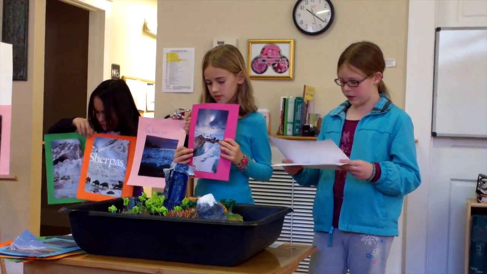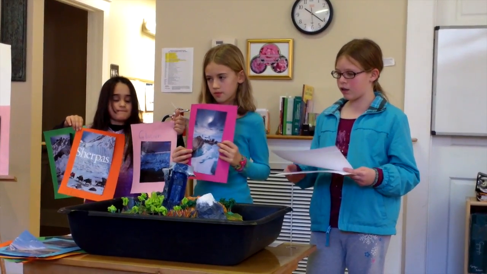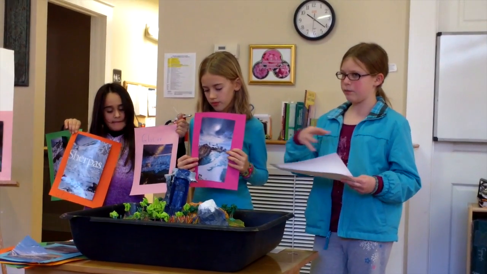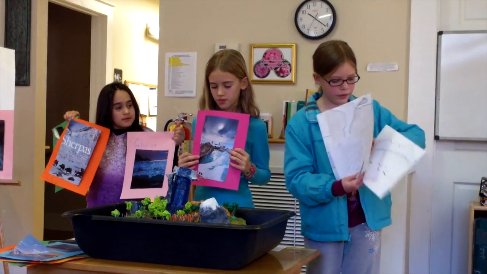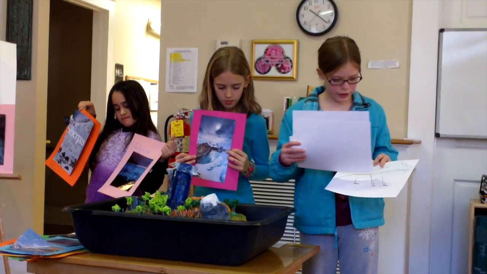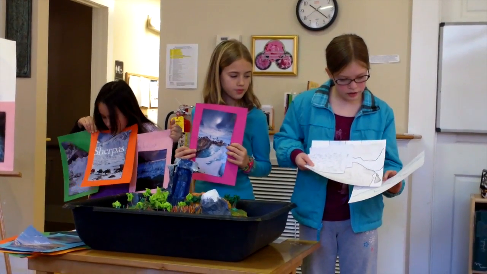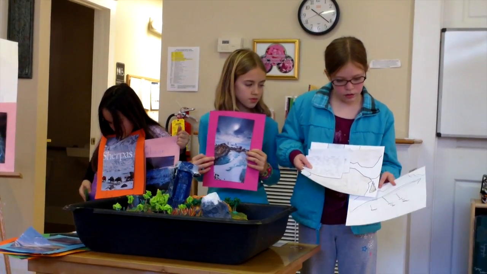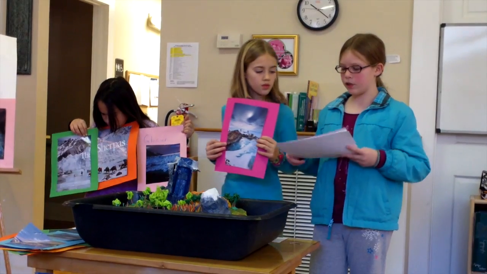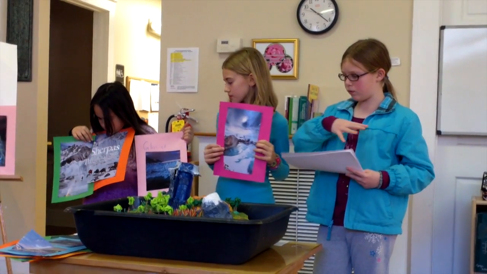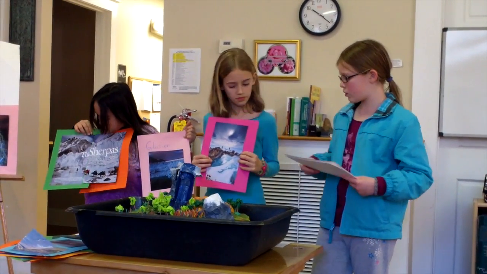Glaciers help shape the land because glaciers pick up rocks and stuff in their path, and carry them down, and bury them under it. And see, here's the rocky ground. Here's the ice on the bottom and the snow on the top layer. And it's sort of melting on the bottom as it goes slowly downhill.